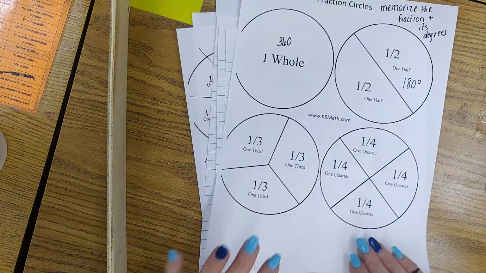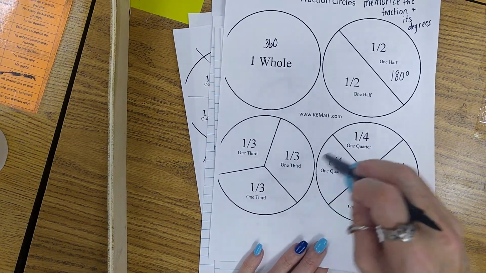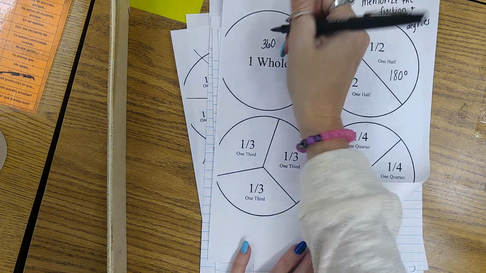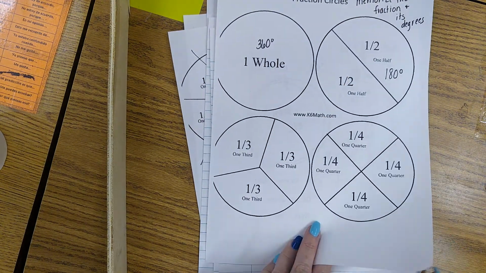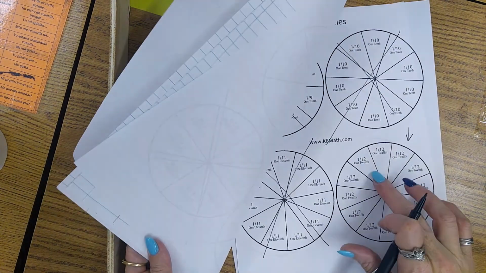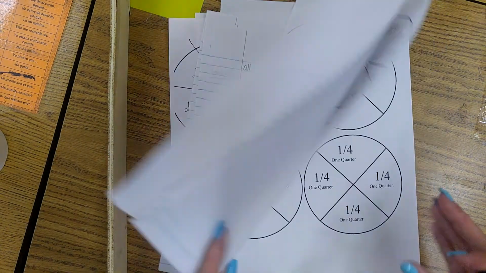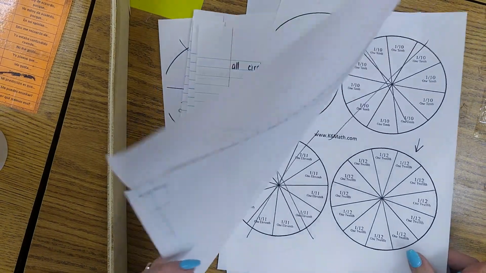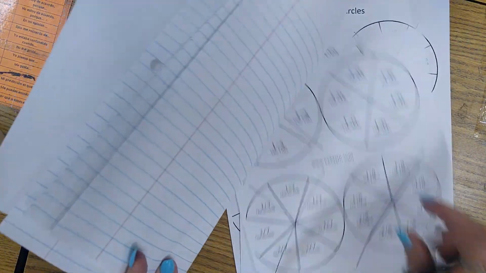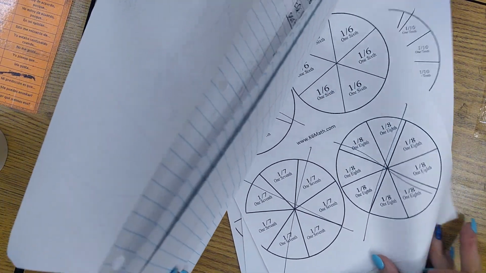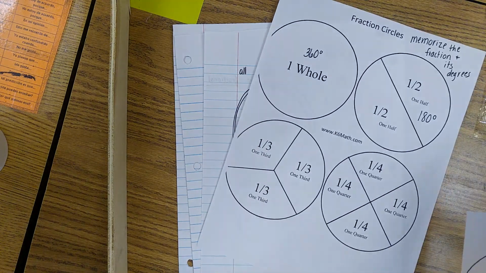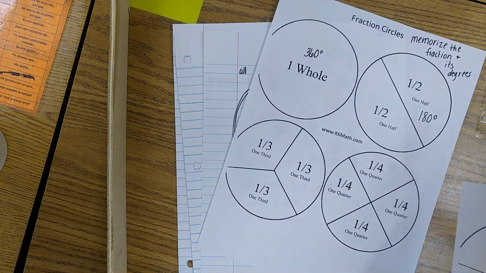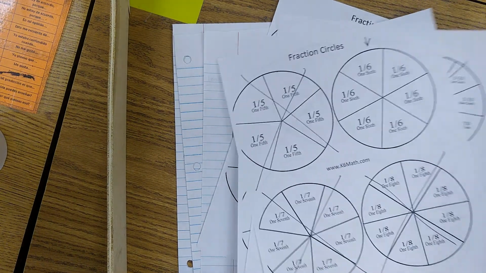Again, the students do need to fill in the degrees for the thirds. Sorry, this should be degrees. Fourths, 12ths, and we discussed that in this video. And there should be one more, the 6ths. They need to fill in that. Those are the ones they're required to learn. They will have a quiz on that someday next week, so they do need to memorize it.